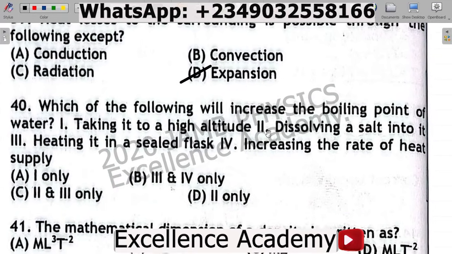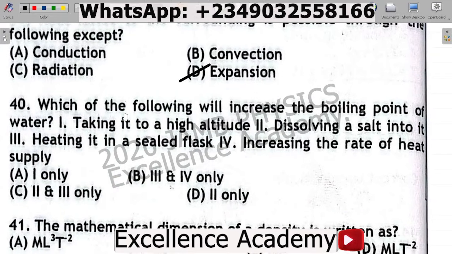All right, finally, question number 40. 40 says, which of the following will increase the boiling point of water? I, taking it to a high altitude. II, dissolving a salt into it. III, heating it in a sealed flask. IV, increasing the rate of heat supply. So you have option A, option B, option C, and option D. So which of the following here is correct? For this question, the correct option is C, II and III only.